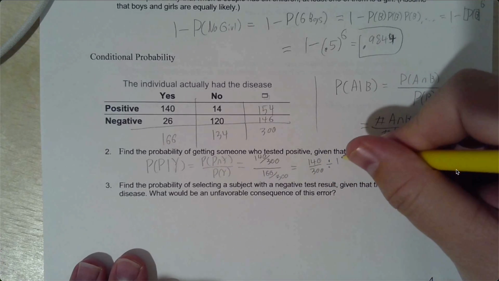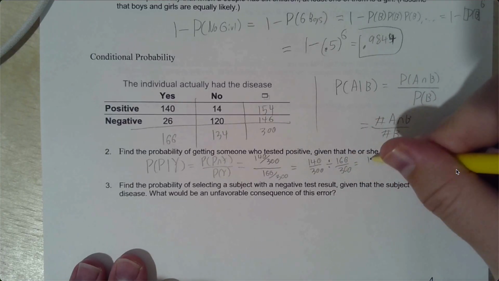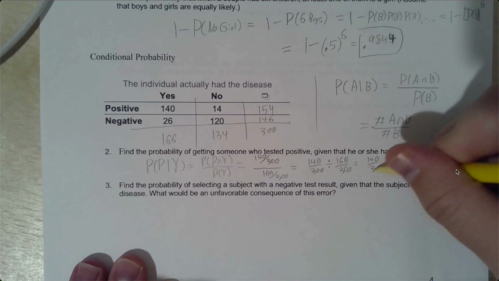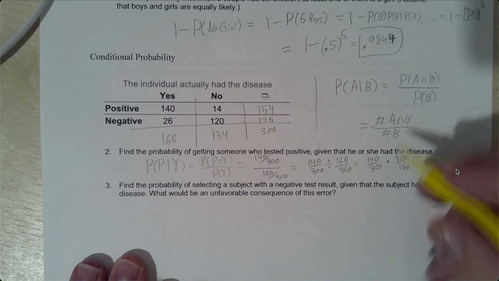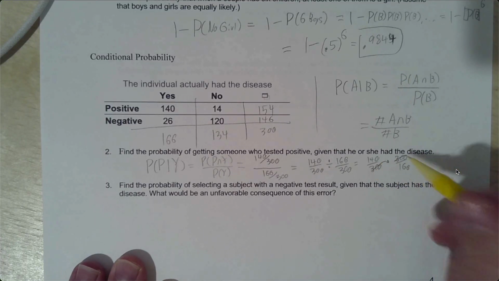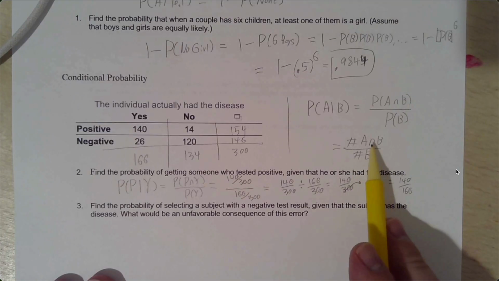This might jog your memory. You end up doing keep, change, and flip. And watch what happens now. Your 300s cross cancel because they're on the top and the bottom. And you end up with 140 over 166. And that's where I get this formula down here.